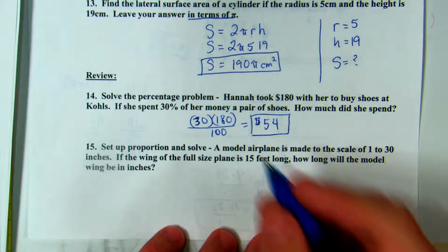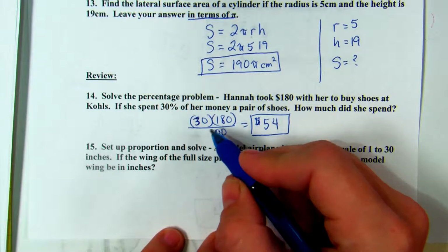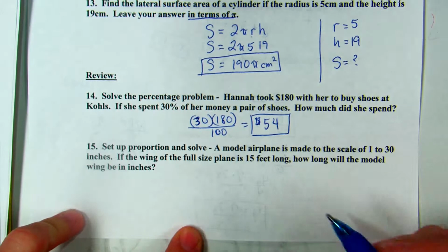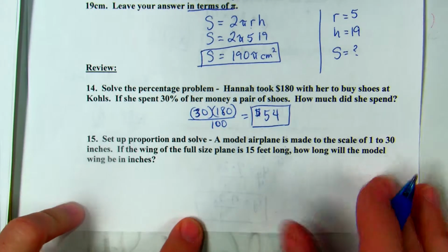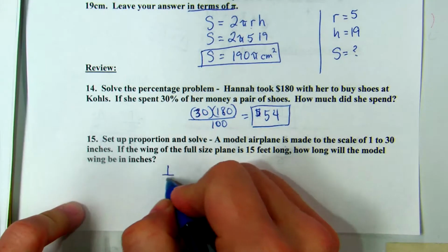This needs to be done on the calculator. You could also do 30 divided by 100 to get your percent in a decimal form first, then times 180 will give you the same answer. Now set up a proportion and solve. We've seen this problem before as well. A few different numbers here though. The scale is 1 to 30.